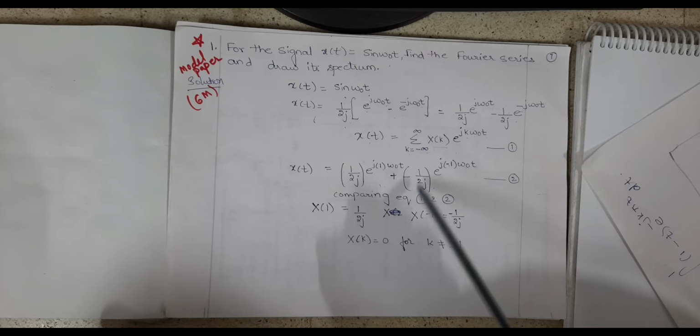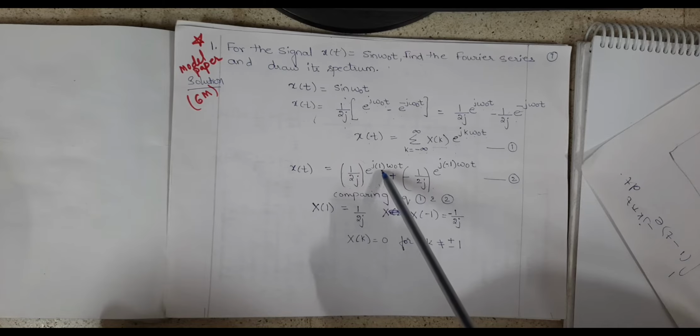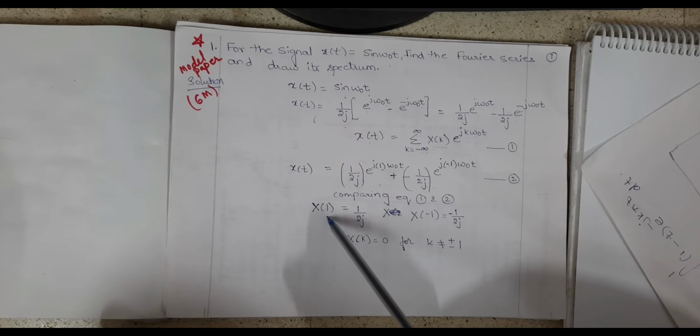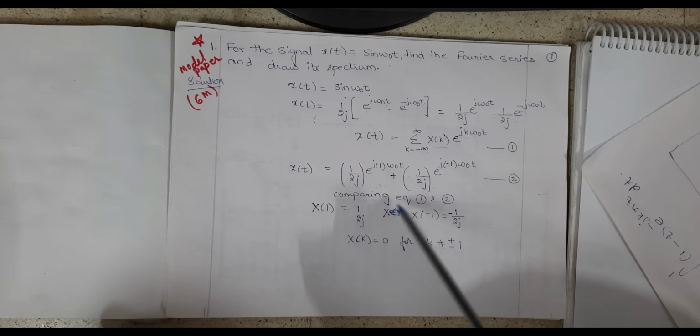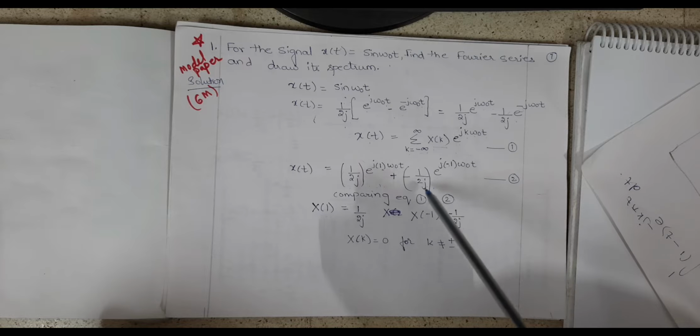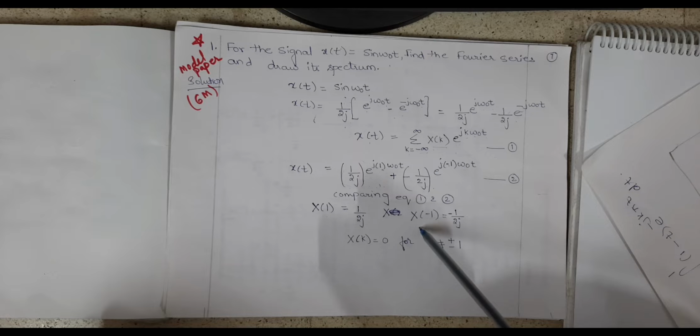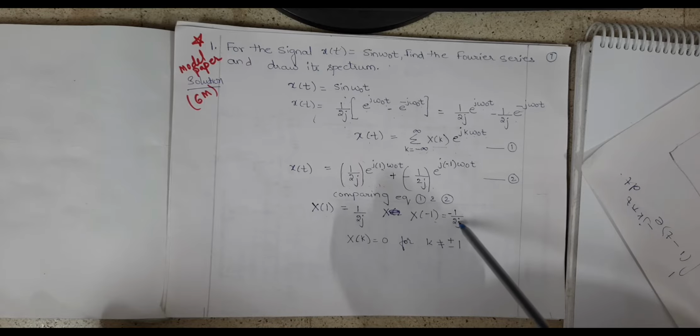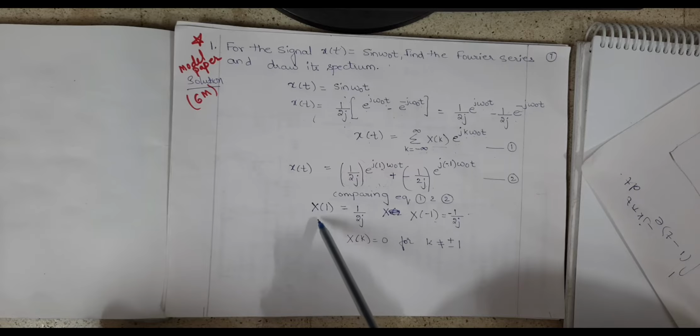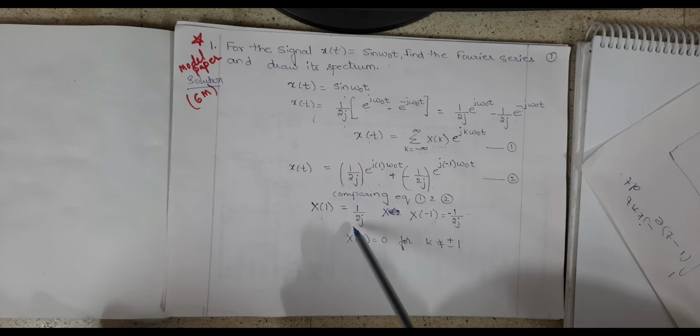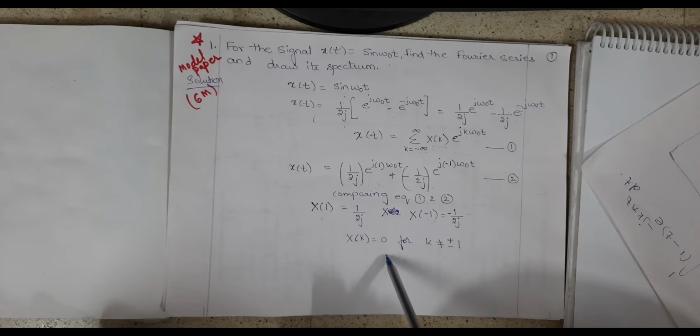Comparing these equations, here k is 1, whose coefficient x of 1 is 1 by 2j. Here k is minus 1, whose coefficient x of minus 1 is minus 1 by 2j. So x of 1 and x of minus 1 are given, and x of k is equal to 0 for k not equal to plus or minus 1.